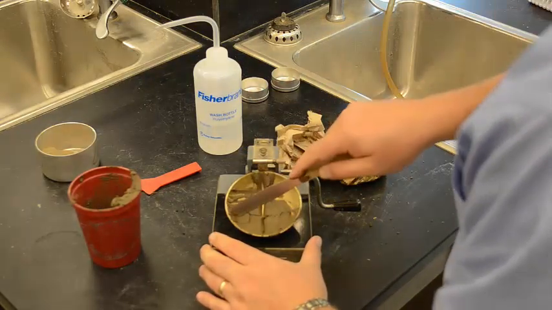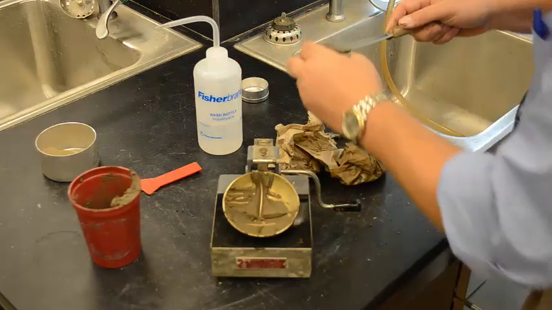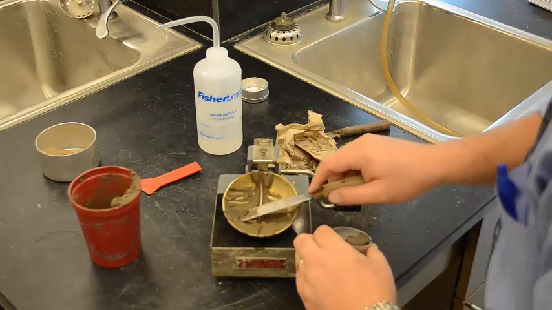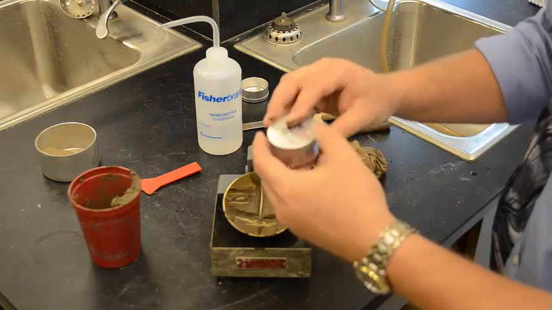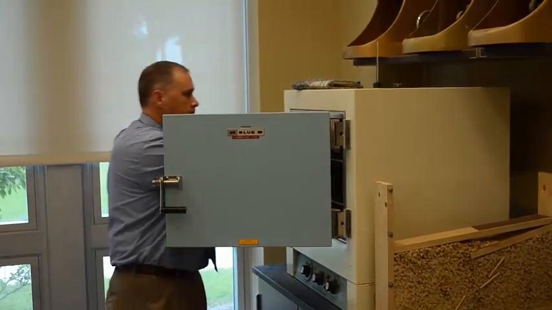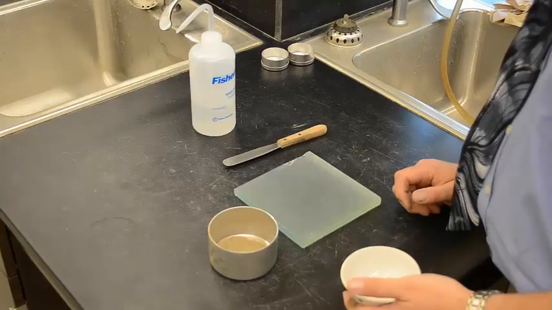So again, make 2 cuts through the center, collect that material, place it in the smaller dish, get enough material in there where you can get a good wet weight. Put the lid over it just while you're performing your test. Weigh it wet, then take the lid off and put it into the oven for drying. Get it in 24 hours.